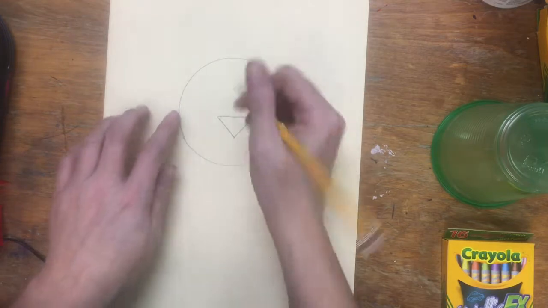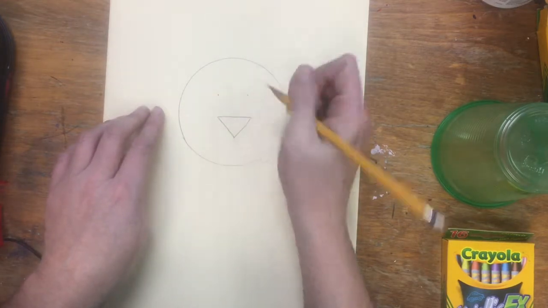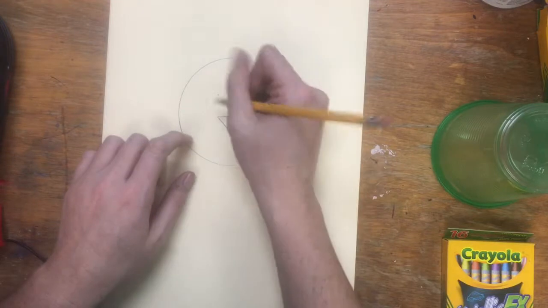So for the eyes, we're just going to draw two small dots. We'll go back later and make those dots bigger with a crayon.